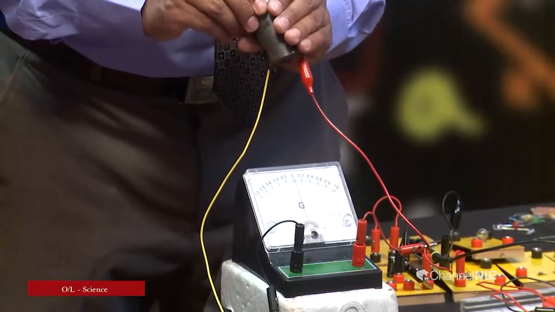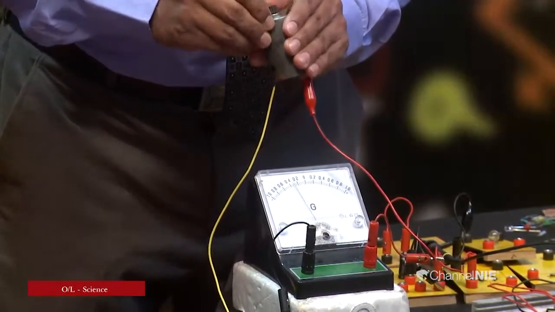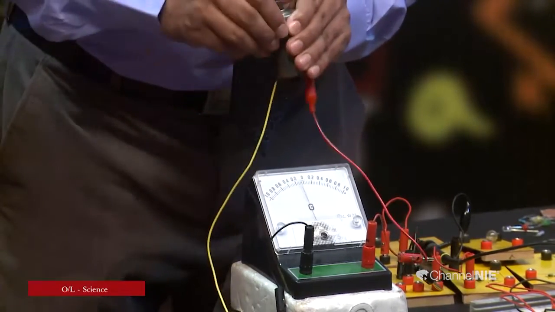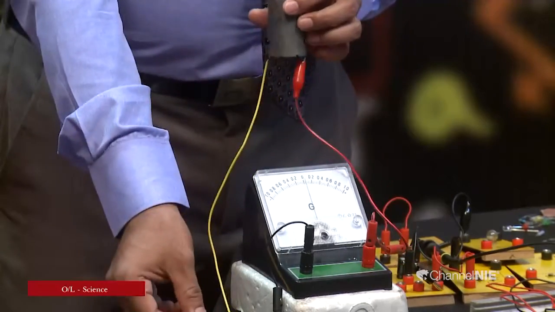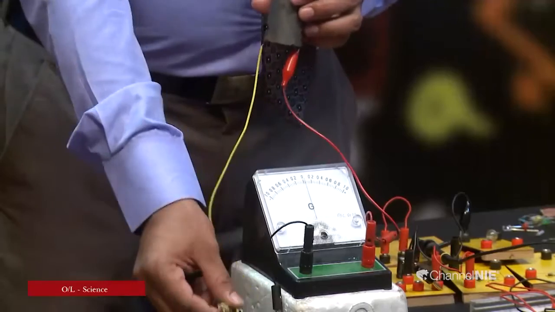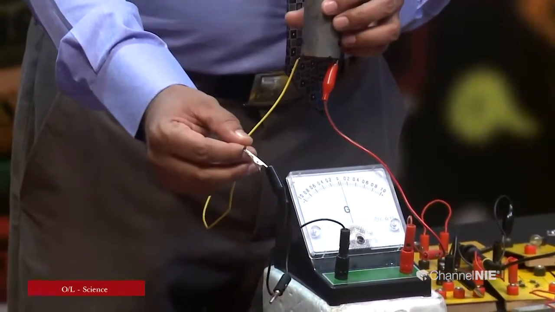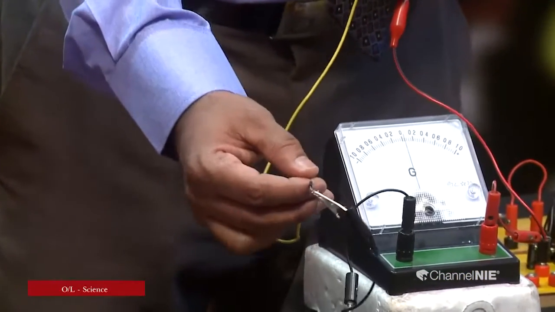Now you can watch, the galvanometer deflects only to the right direction. What has happened here? The main reason is the diode allows the electricity to flow only in one direction, right.